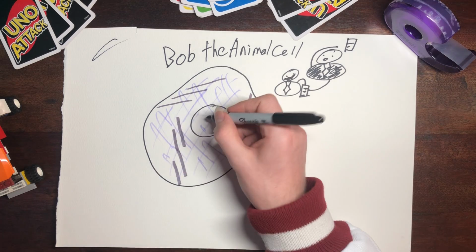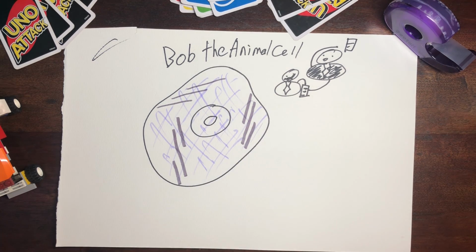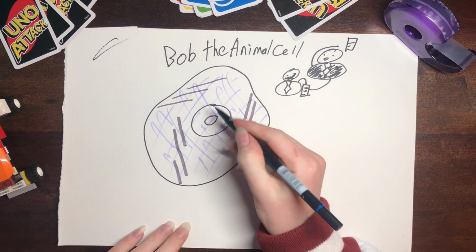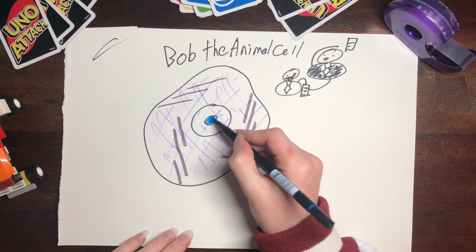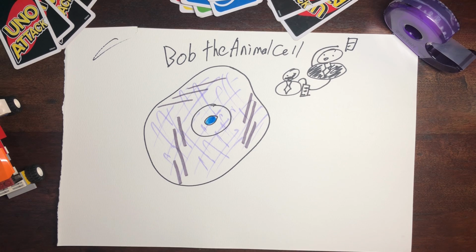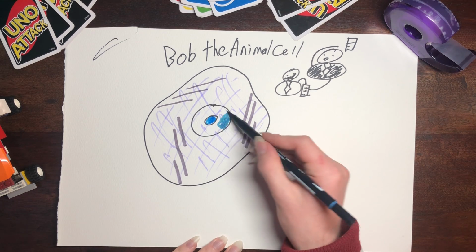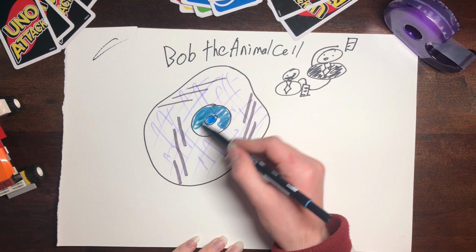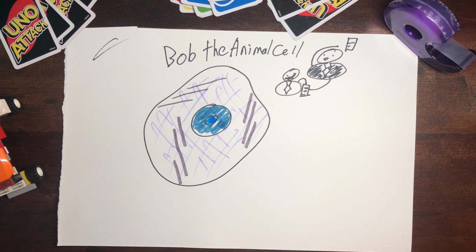And inside of the nucleus, there is also a nucleolus, which is just the center of the nucleus. It does some cool things, right? We're going to use this fancy blue color, this one in. And light blue to color this. It isn't really light, but light blue.